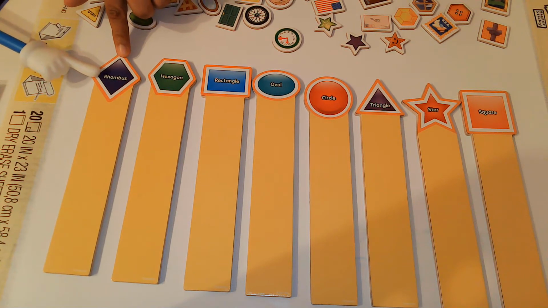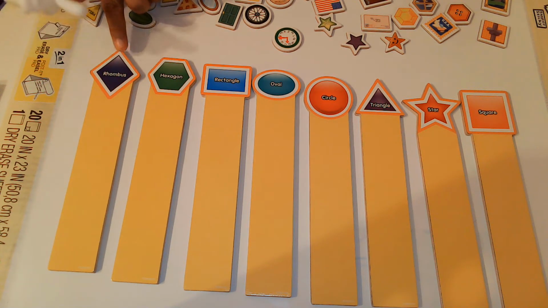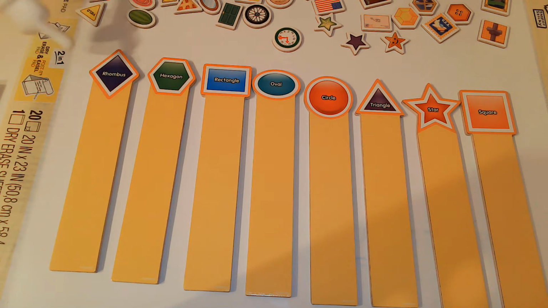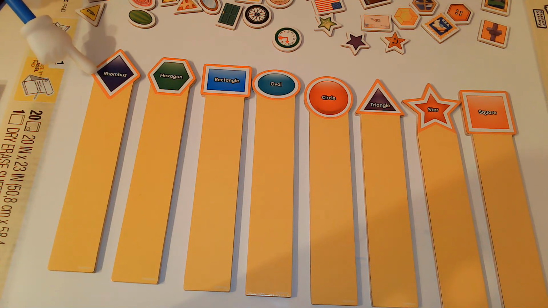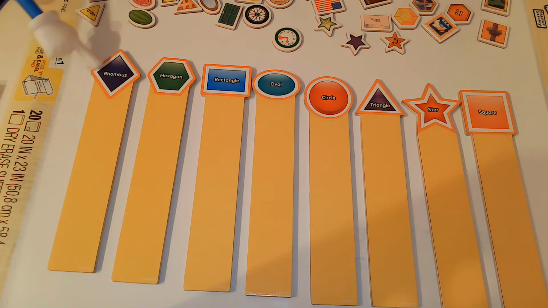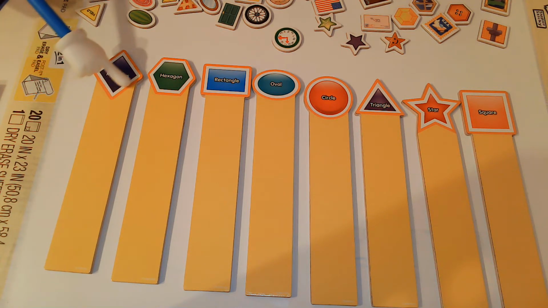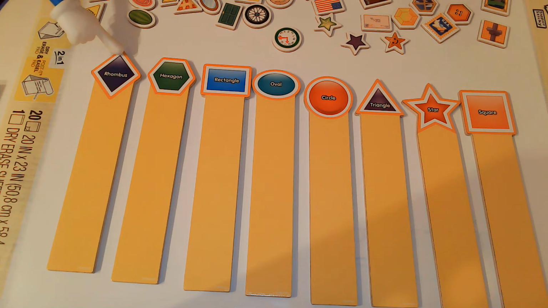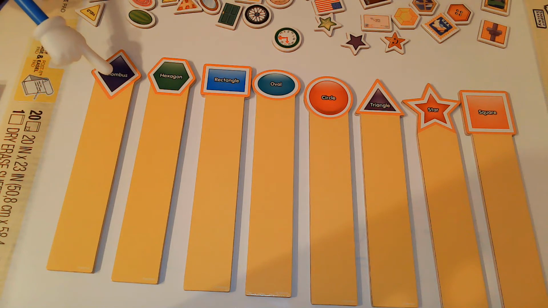This first shape is called a rhombus, but some people call it a diamond. Can you say diamond? Great job. Yes. So some people call this a diamond. And a diamond has 4 different sides. Can you help me count? 1, 2, 3, 4. So a diamond has 4 different sides. So this shape is called a diamond.